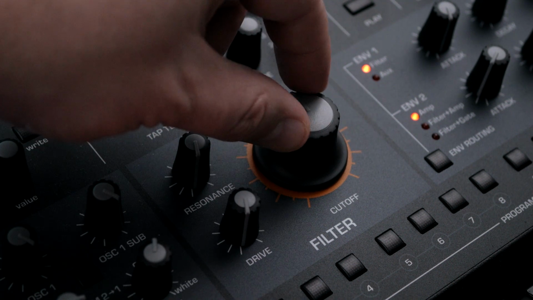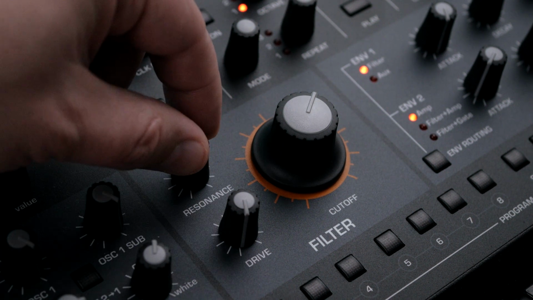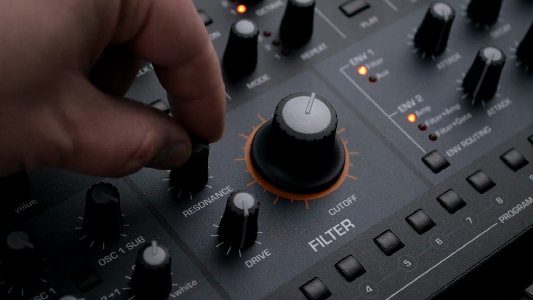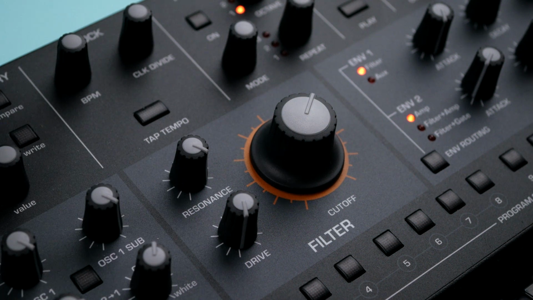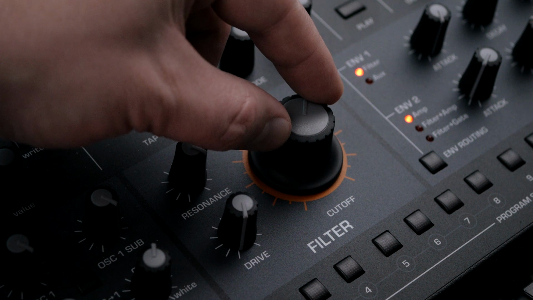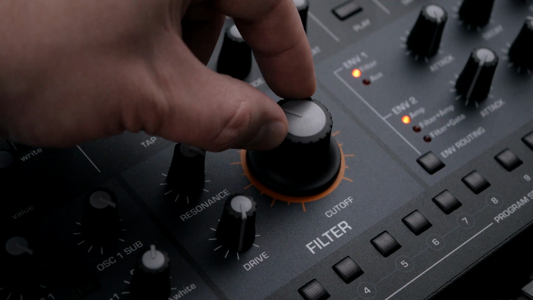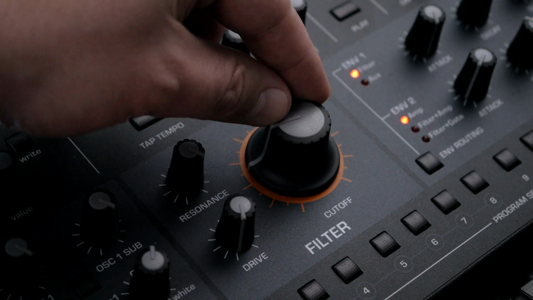In some cases, especially when trying to recreate classic patches, that bottom end loss is quite literally part of the sound. It's one of the few Prophet places the Take 5 just can't go.